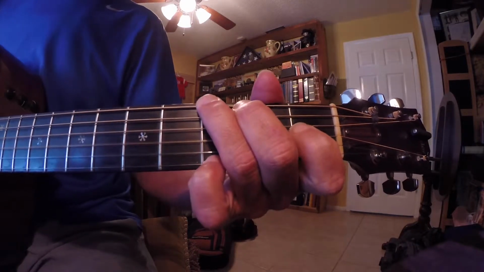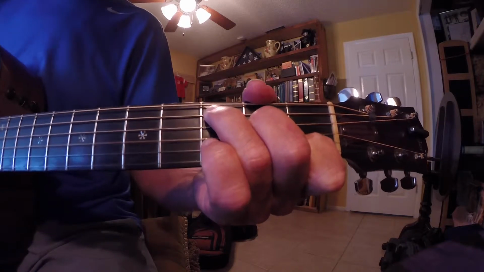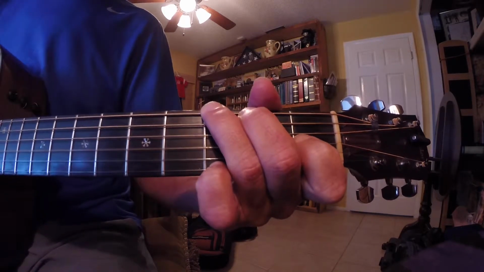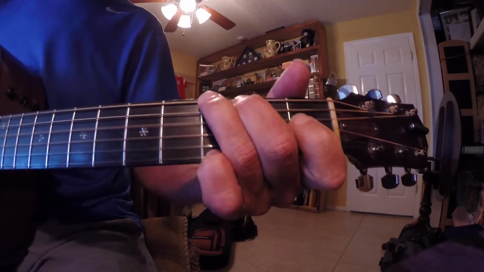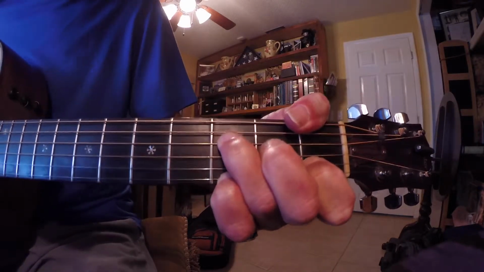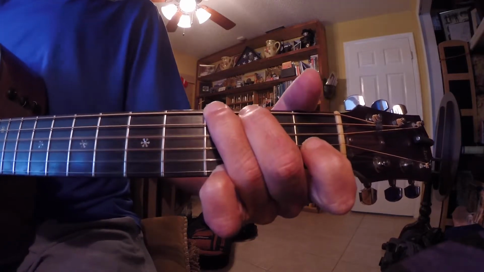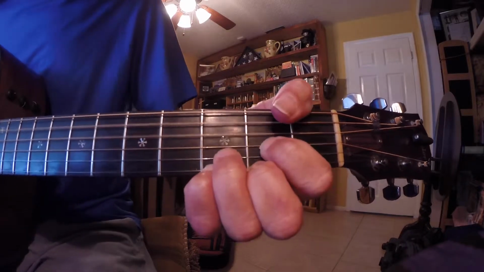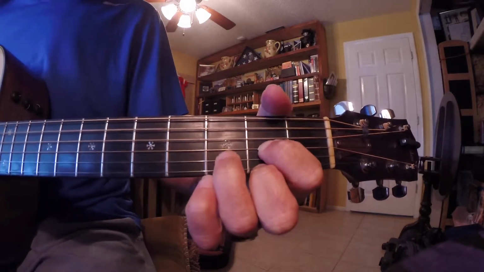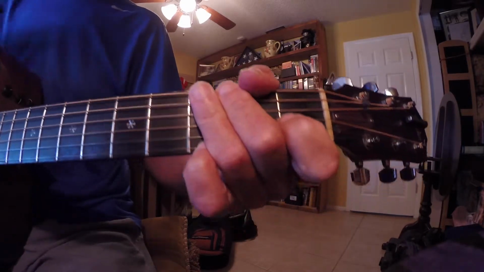G chord, then I'm going to my C, which is the 4, then to my D, 5, and back to my G. Now I'll change it up. And now I'm back to my original key.